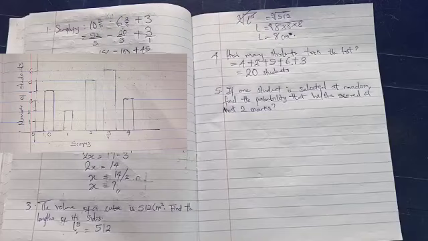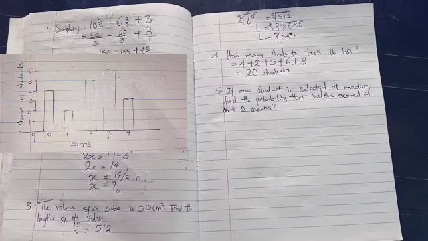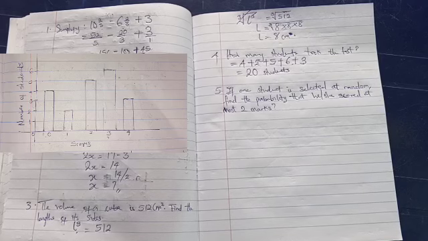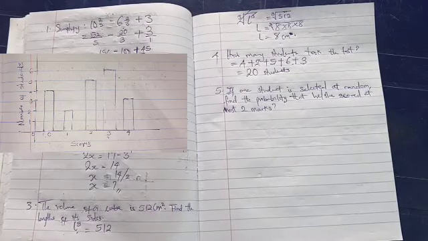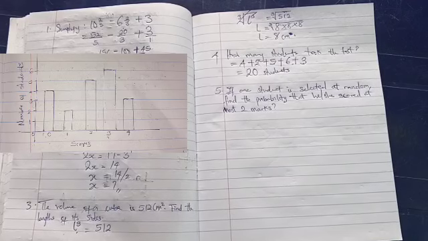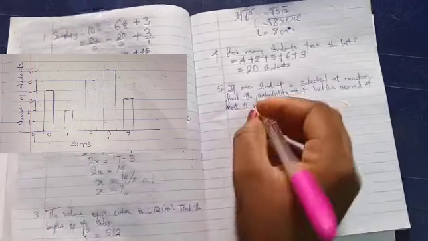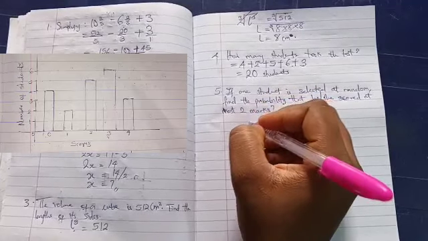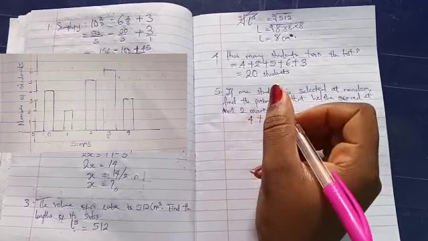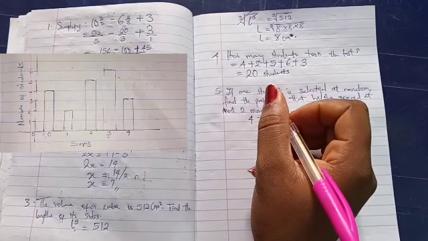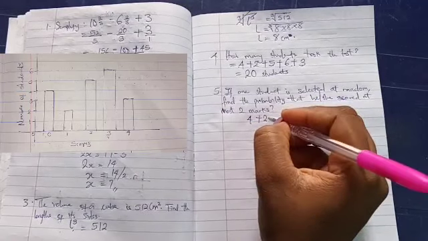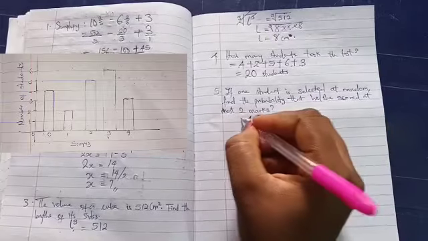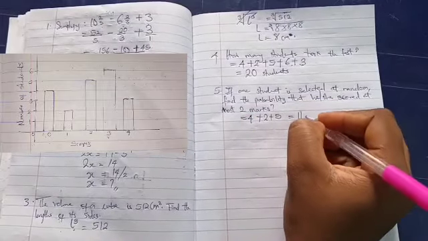The question says that if one student is selected at random, find the probability that he or she scored at most 2 marks. So we're going to make reference to that same bar chart that was shown earlier. You have to understand that when they say at most 2 marks, that means that 2 is inclusive. So let's go back to the bar chart and check. How many students had 0? According to the bar chart, 4 of them had 0, right? How many of them had 1 mark? According to this bar chart, 2 students had 1 mark. And how many of them had 2 marks? According to this bar chart, 5 of them had 2 marks. So you first add these, which will give us 11 students, right?